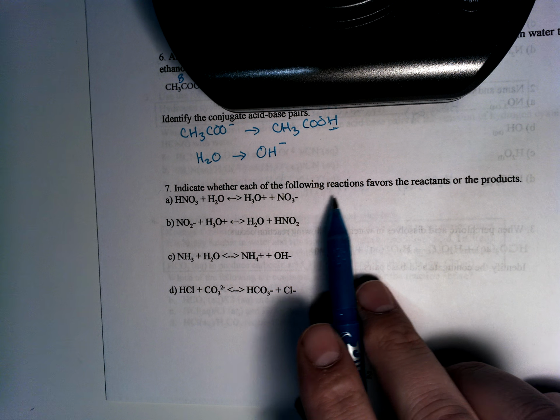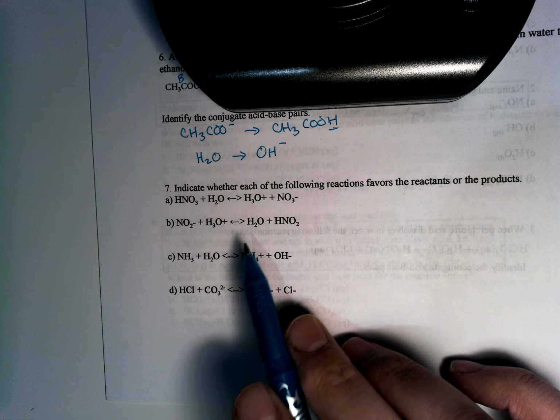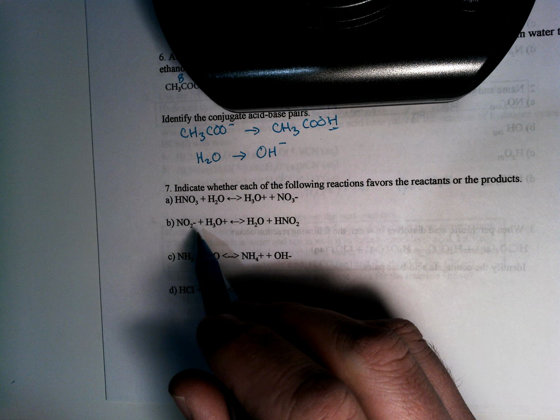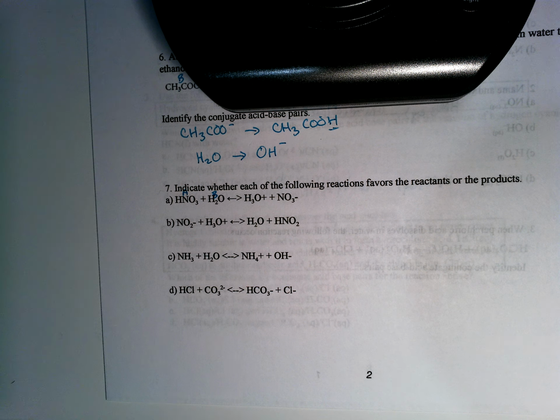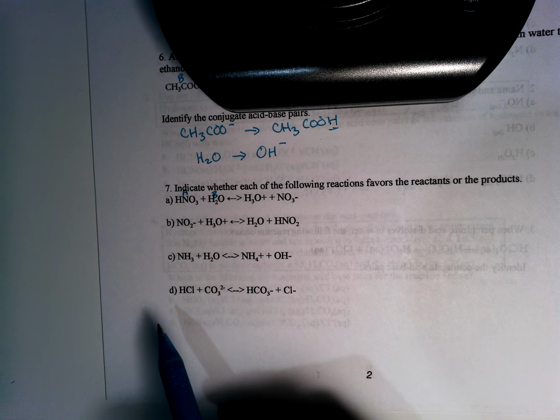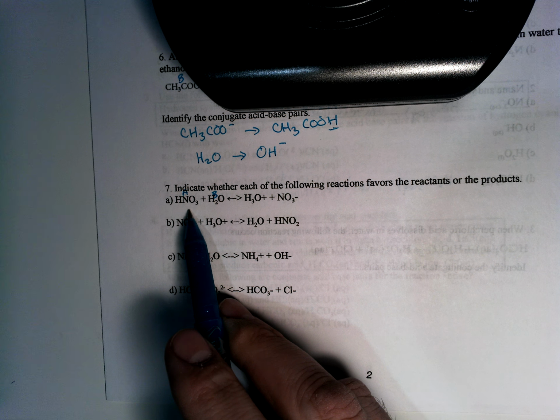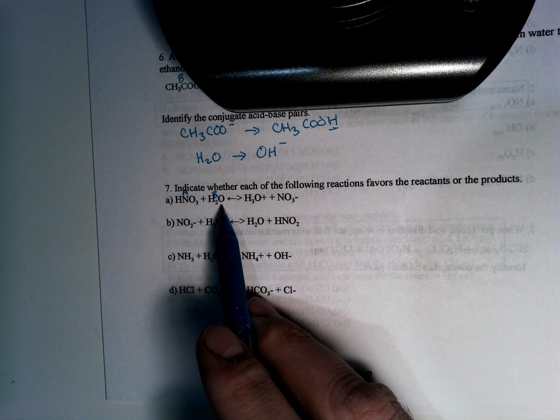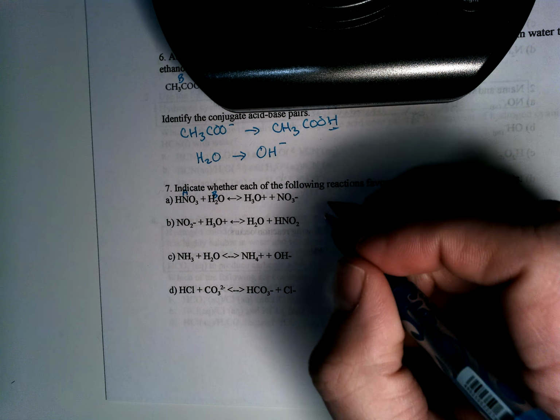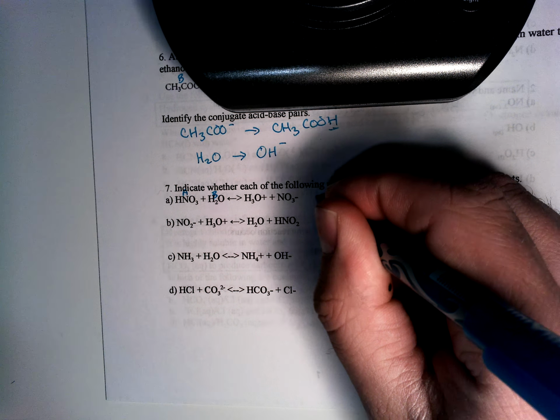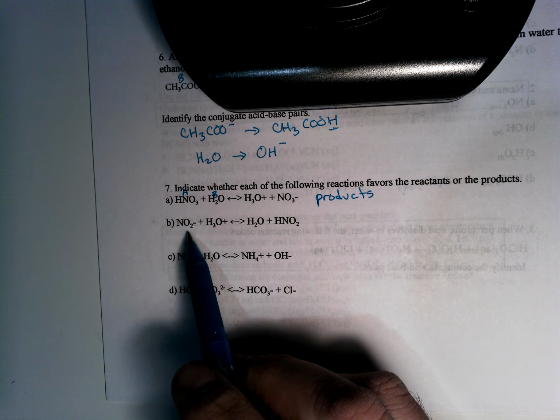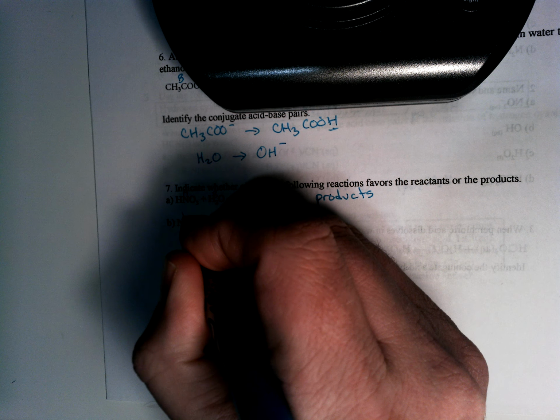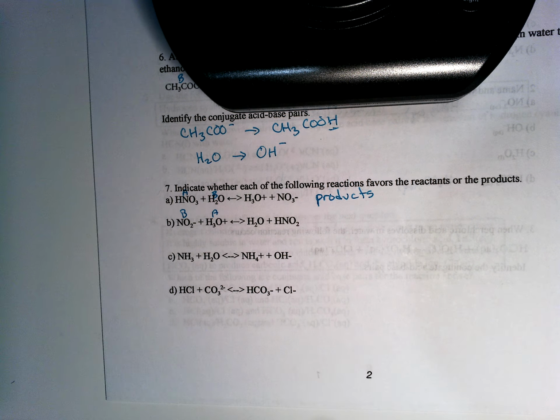This next question, again, just asks does it favor reactants or products? Same thing we did for question 5. Label them as an acid and base. So this is our acid, this is our base. Looking on the chart, this is a strong acid, and with water underneath it as a base, this is going to favor our products. NO2 is our base, making water our acid.